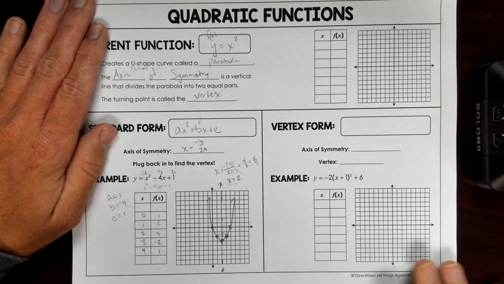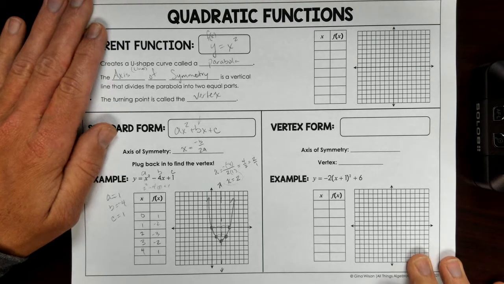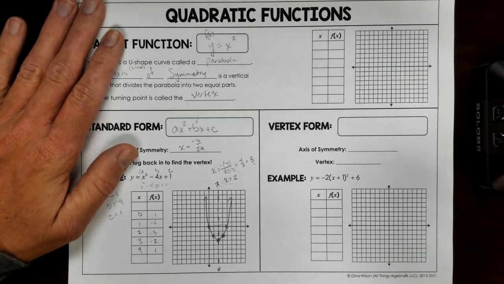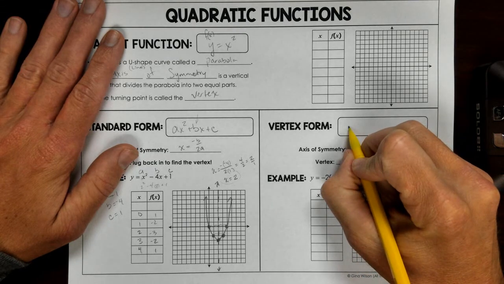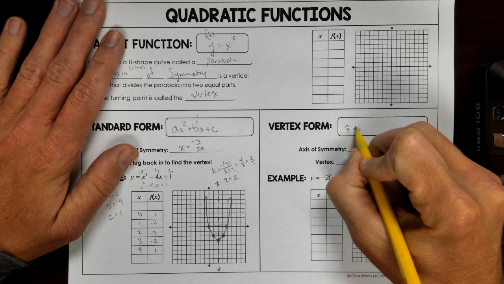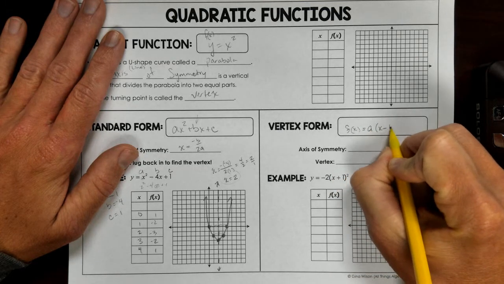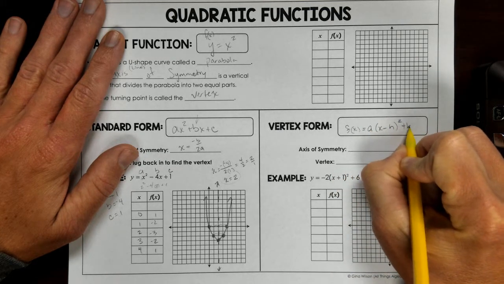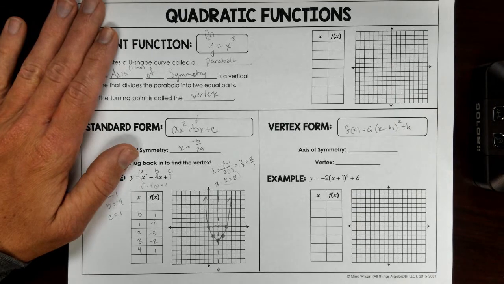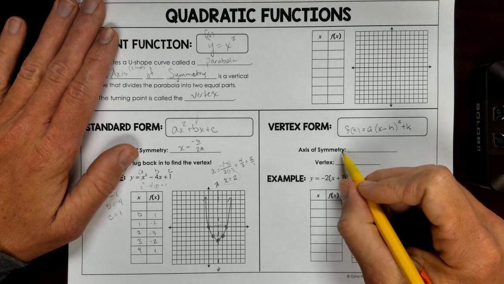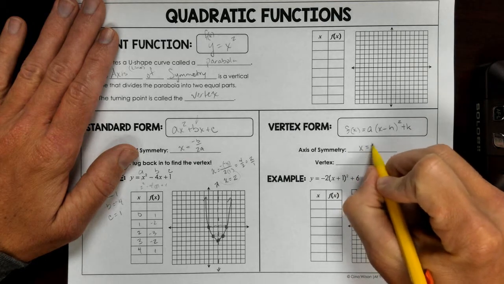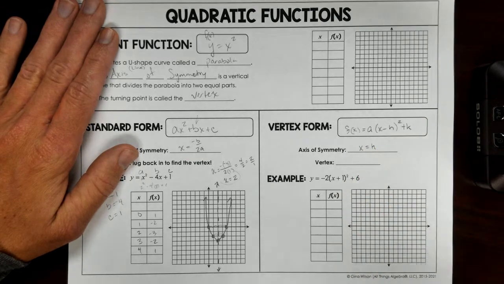Alright, let's look at the vertex form. The vertex form for a quadratic is y, or f of x. I'm just going to write f of x this time. So f of x equals a times x minus h squared plus k. The axis of symmetry in this case is going to be x equals h.